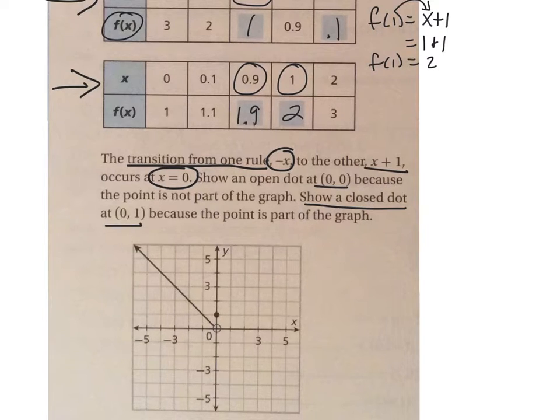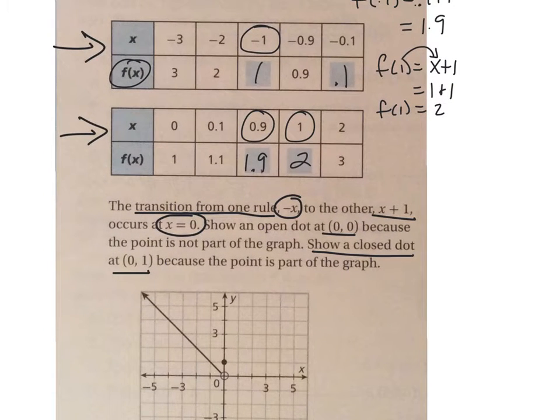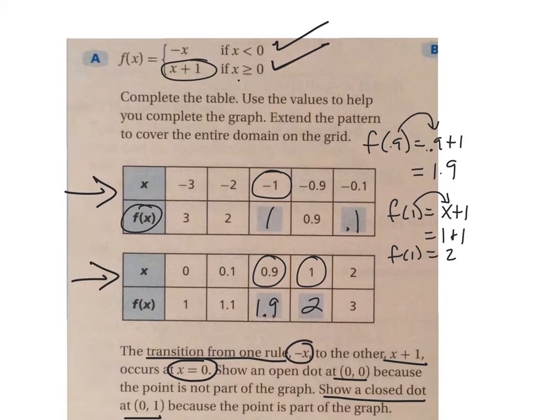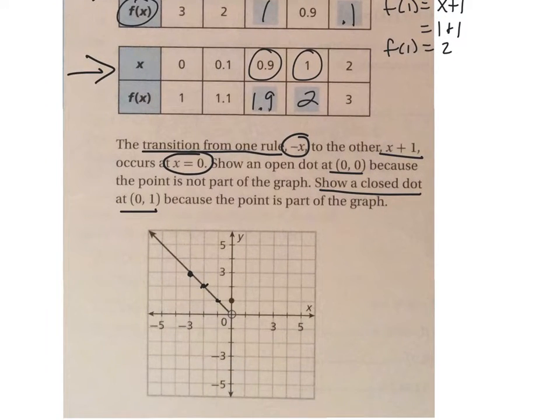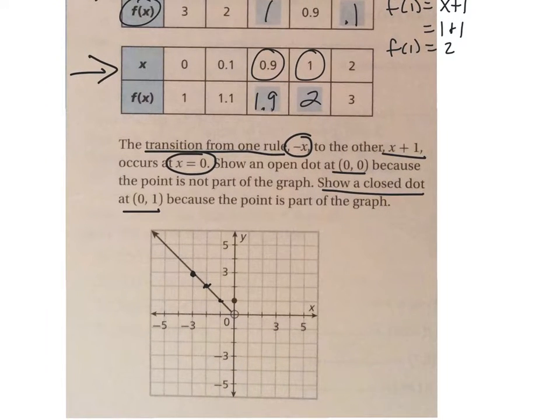Now, what we're going to do is we're going to plot all these points. So if you notice, negative 3, 3 is right there. Negative 2, 2 is right there. Negative 1, 1 is right there. And of course, it keeps getting smaller and smaller and smaller. But we do know that x must be less than 0. So that is why they put an open circle in there, because x has to be less than 0.